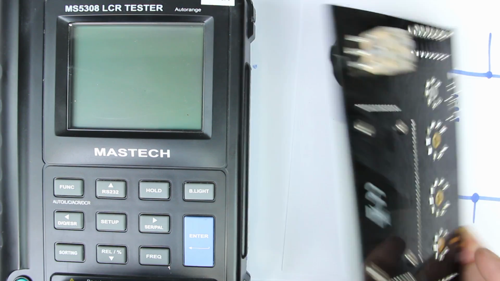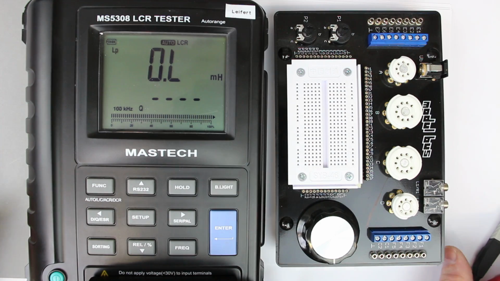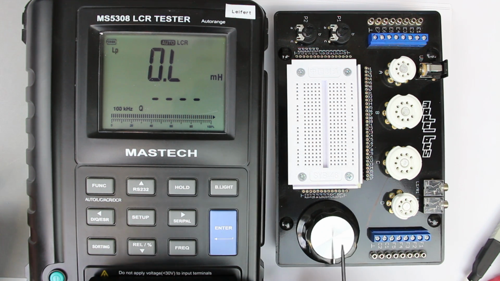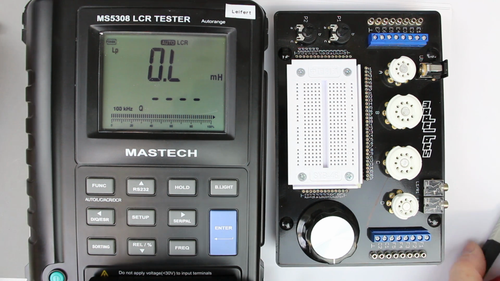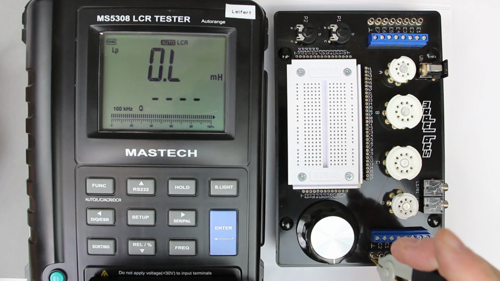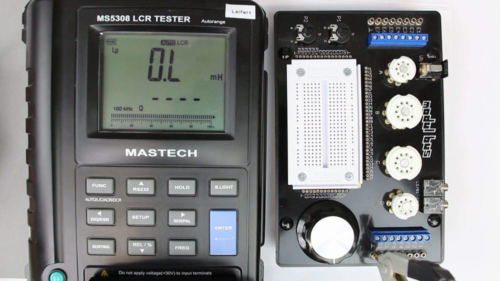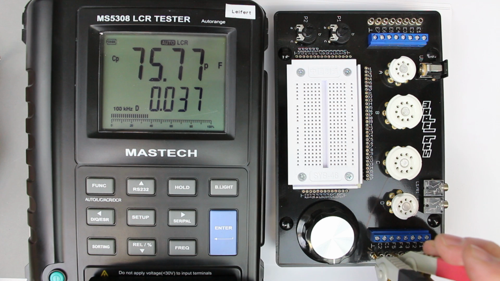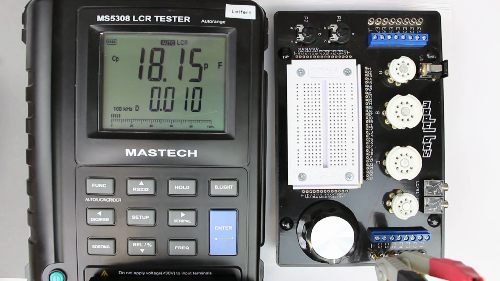So let's connect our LCR meter with the rotary variable capacitor here on our RT100, and the 2 big plate packages are here at C1 and C2. We'll just measure one of them because they are identical, and it's a bit fiddly.